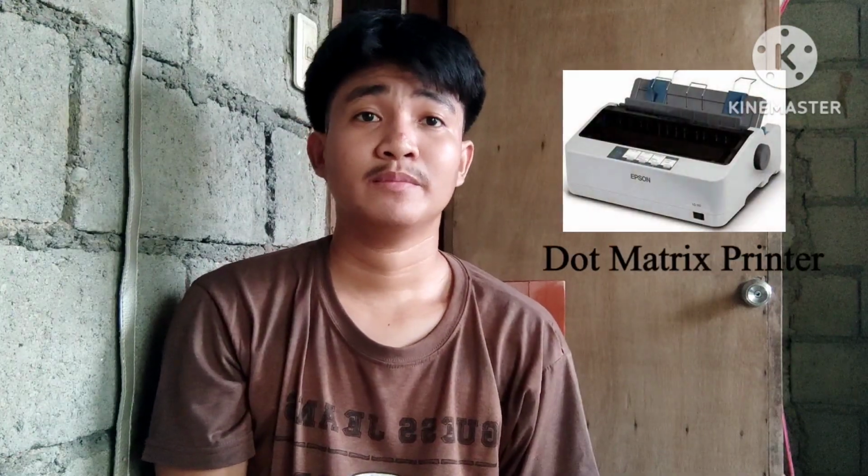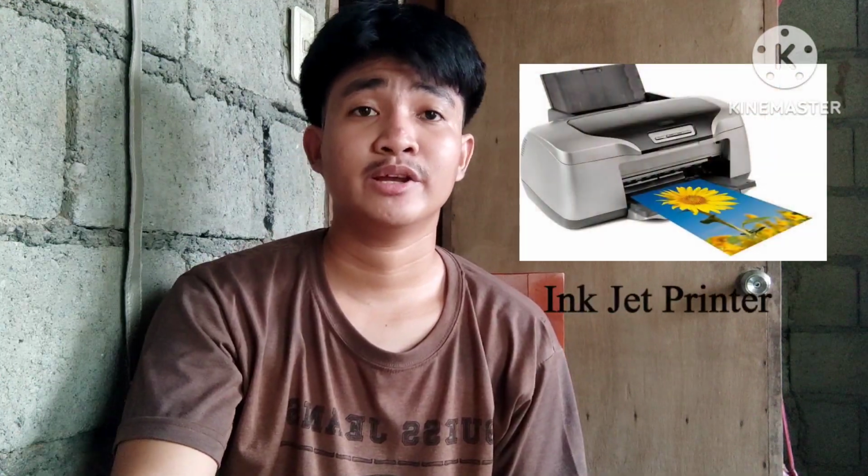Different types of output device: LCD monitor, LED monitor, LCD projector, dot matrix printer, laser printer, inkjet printer, thermal printer, speaker, woofer, earphones, and headset.